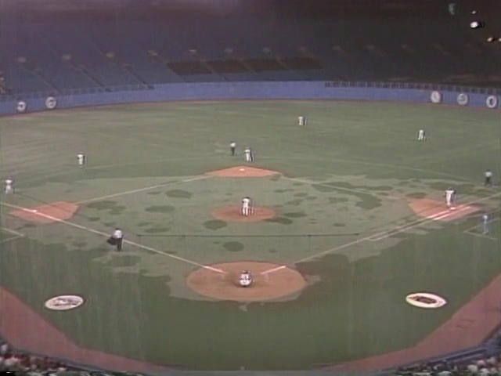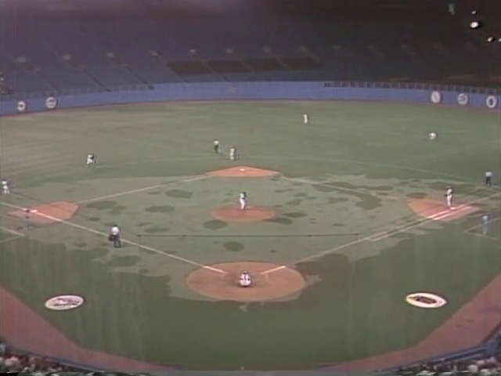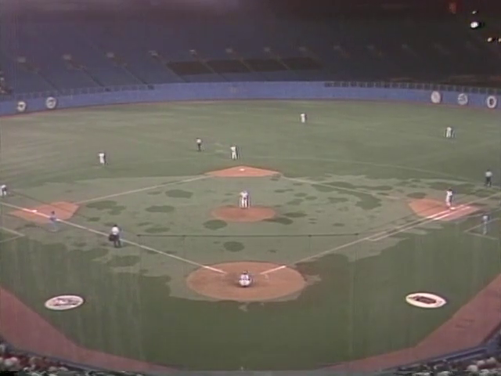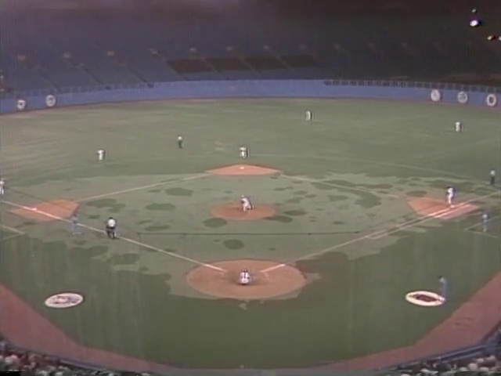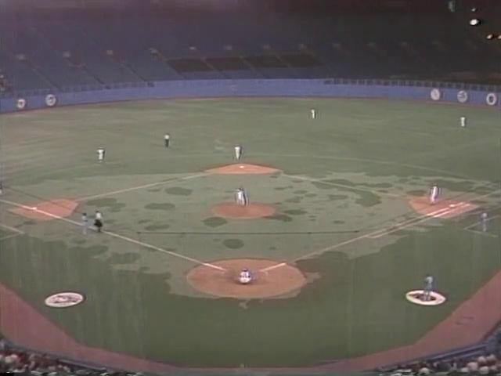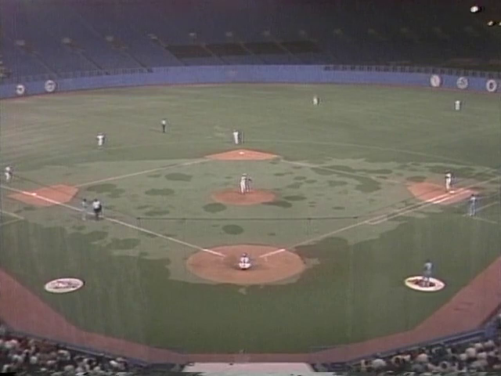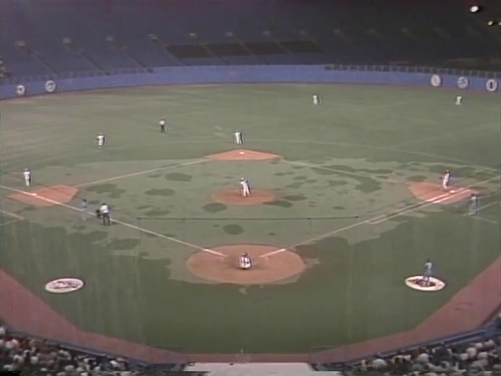Ladies and gentlemen, the attendance for tonight's game is 23,779. The Blue Jays and the Royals, thank you. Tonight's attendance brings the total for the season to 1,001,561. The Blue Jays, thank you.